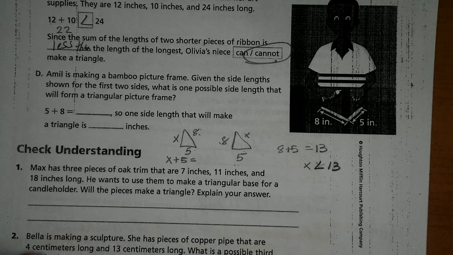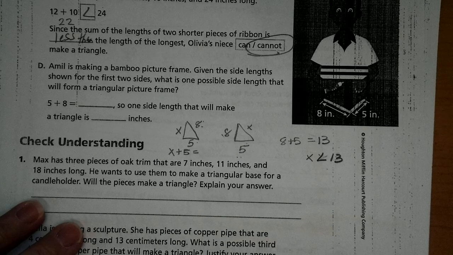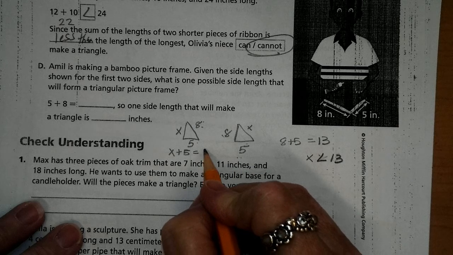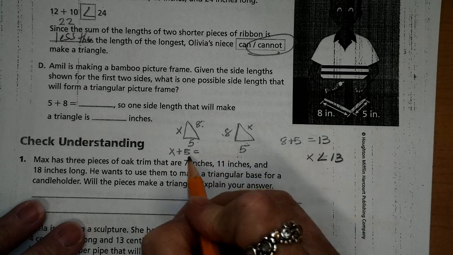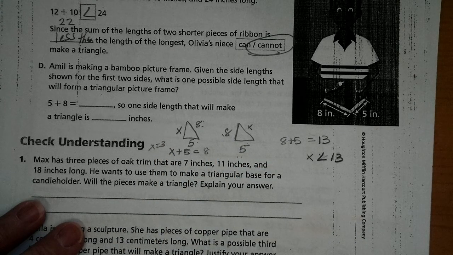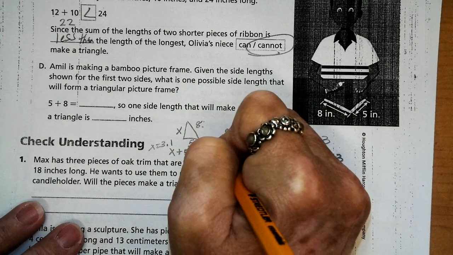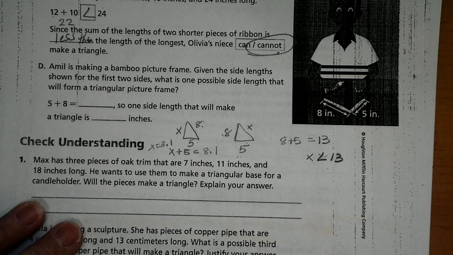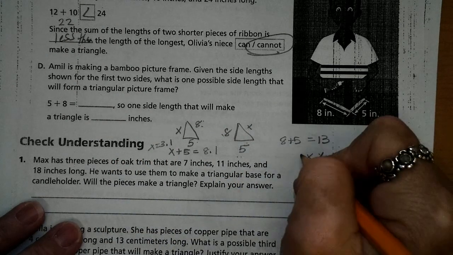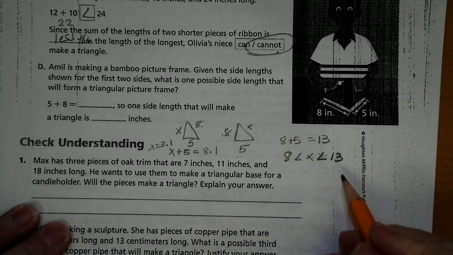So I know if I add 3, I can get 8. But we don't want it to equal, right? If I put in 3, I would get 8. If I put in 3.1, I would get 8.1. And 8.1 is larger than 8. So that means that x has to be greater than 8.